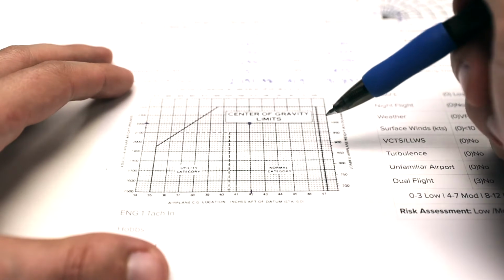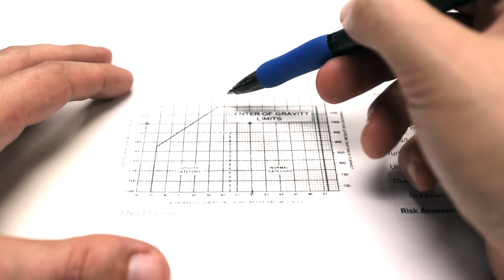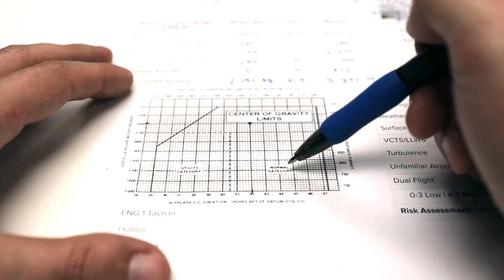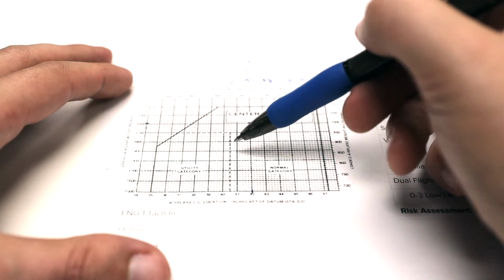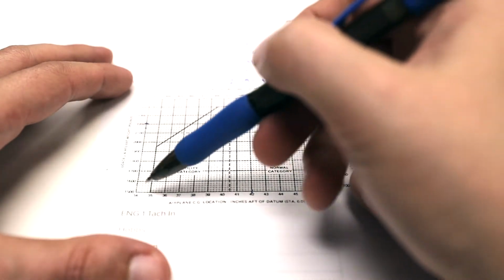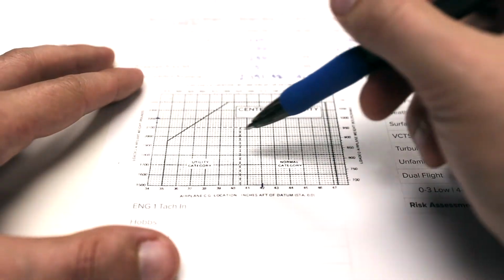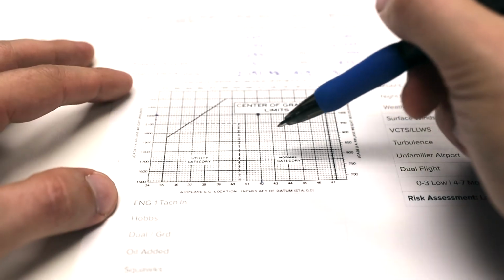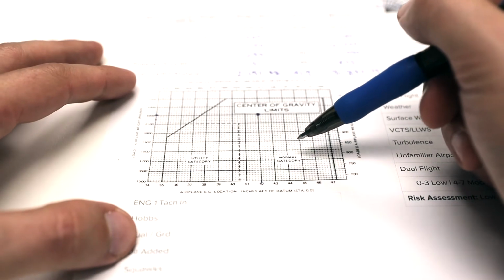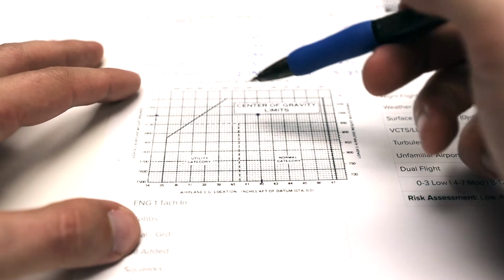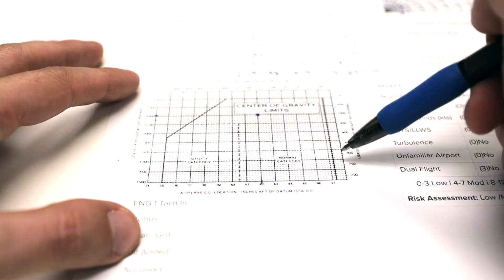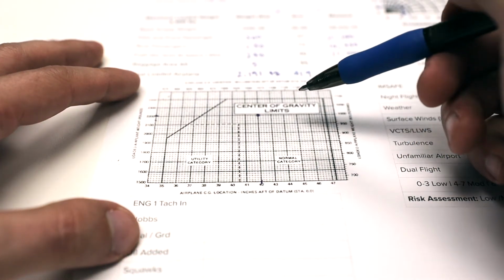And we have two boxes here. We have a big box that says normal category, which is actually this section here. And then we have a little box, which is the utility category. Now the difference in the two is that one can pull more G's than the other, and your instructor will demonstrate that and talk about that later on in ground school. But for our demonstration purposes, we want to make sure that the aircraft falls inside this box. If it doesn't, it's not within balance.